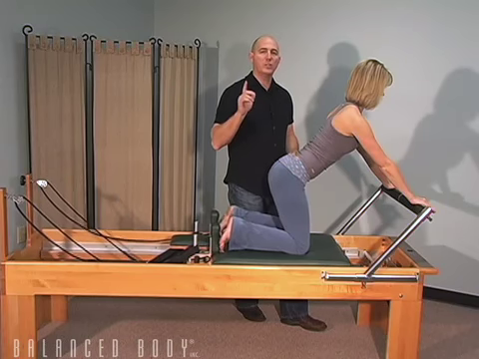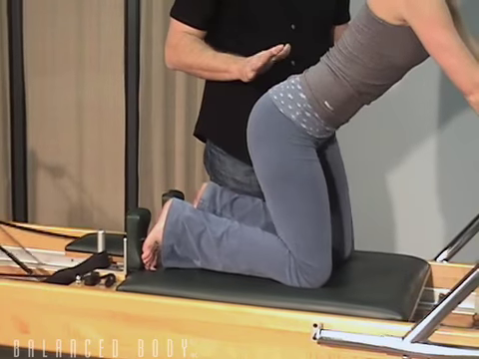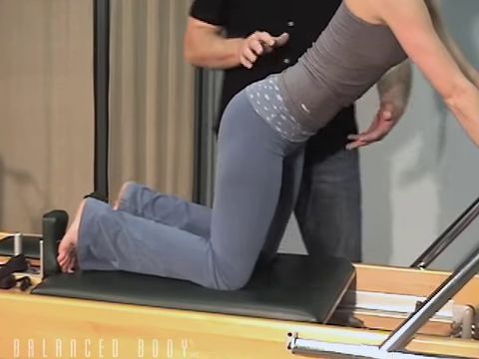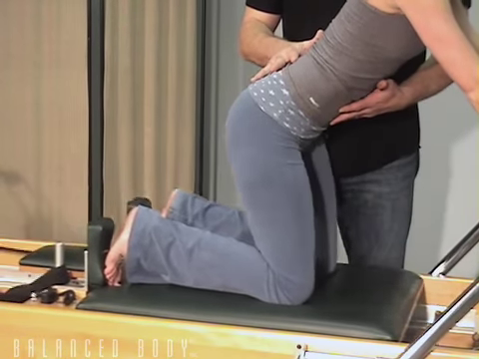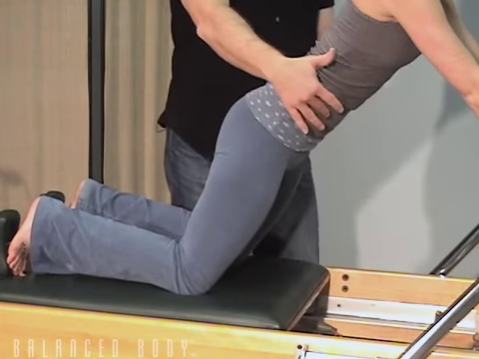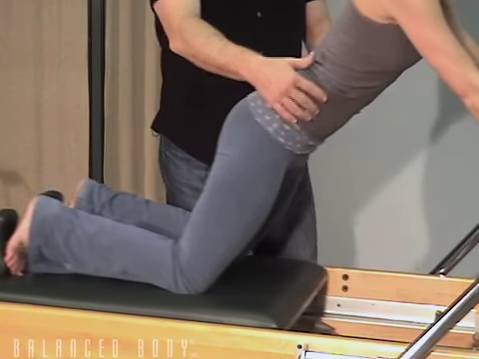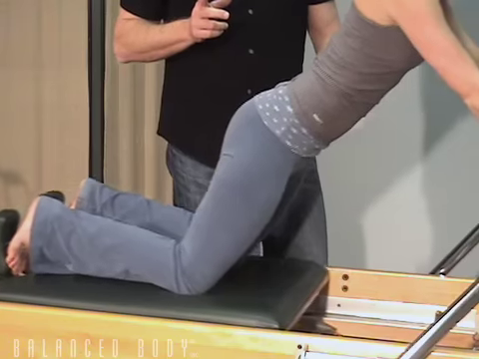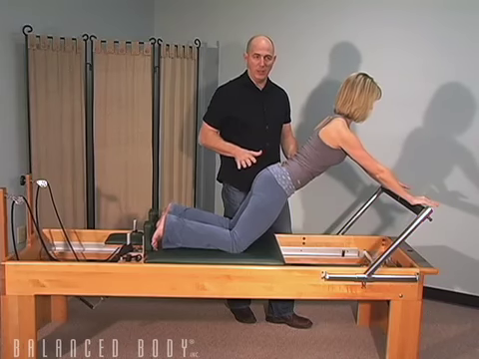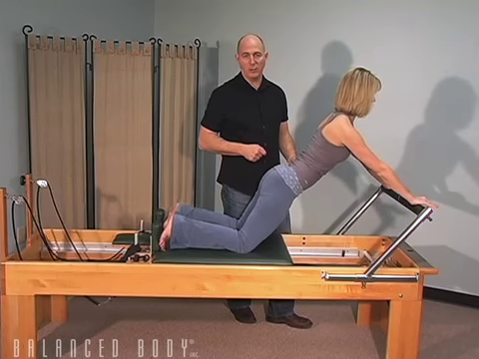However, now it's much more challenging because she no longer has the contact feedback from the machine laying on her back. And let's just do two more of those. And press out a little bit further. And we can also add the disassociation with the arms as she presses out with her arms into a plank position. So again, the lighter the springs, the more challenging the exercise. And removing the contact or the feedback from the carriage also makes it a little more challenging.